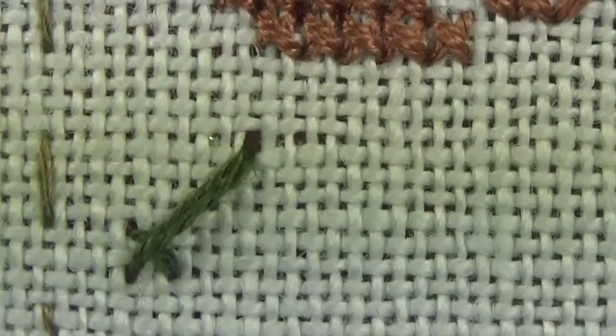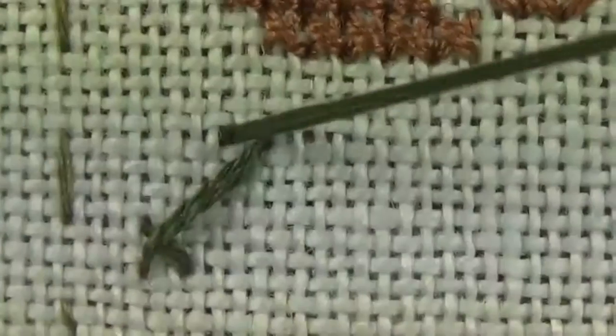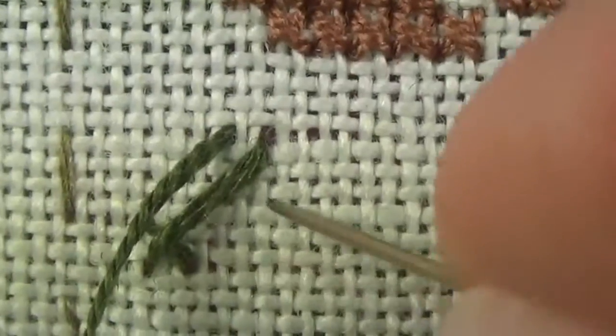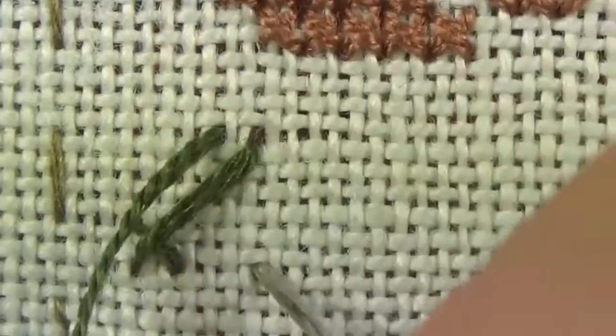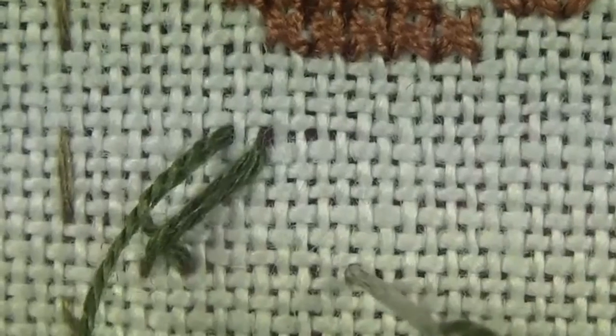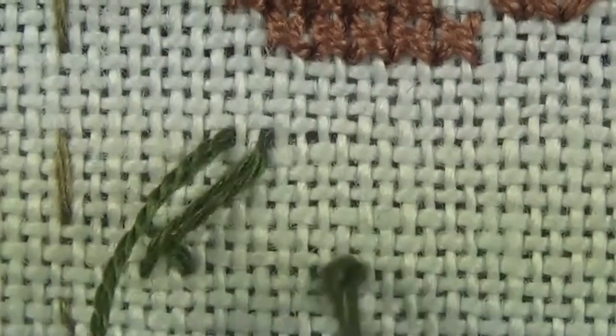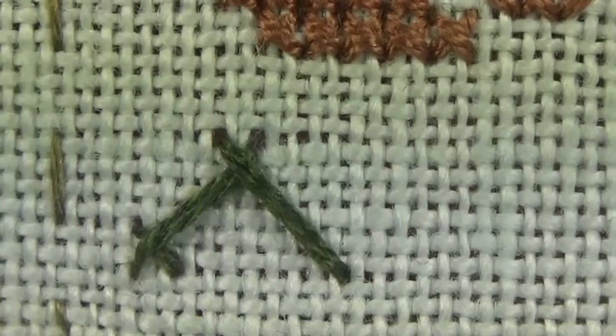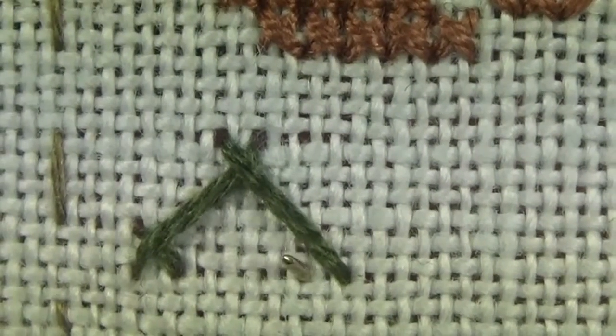And now we're going to come up 2 fabric threads to the left, and again we're going to be counting over 2, 4, and we come down and count to the left over 2 fabric threads.